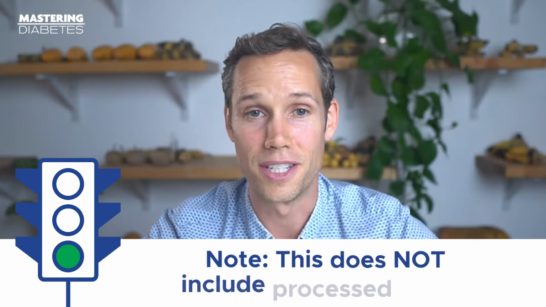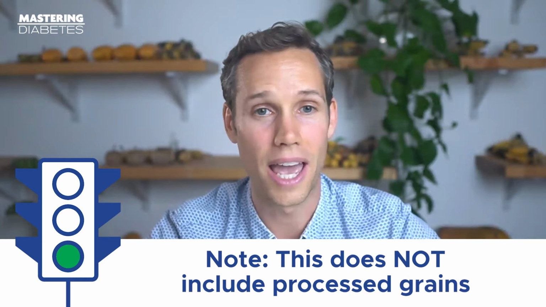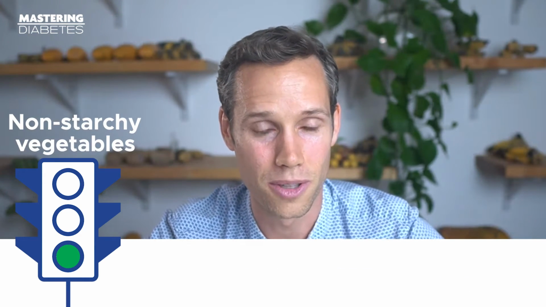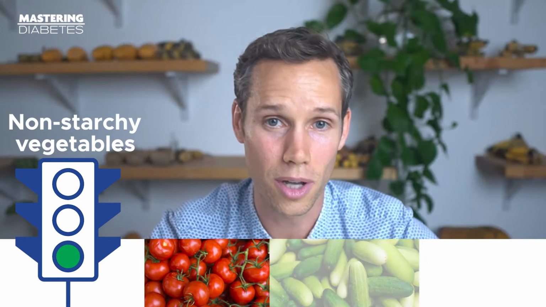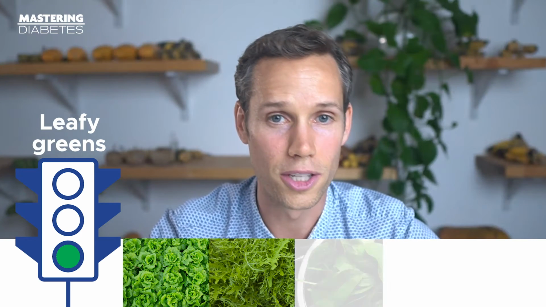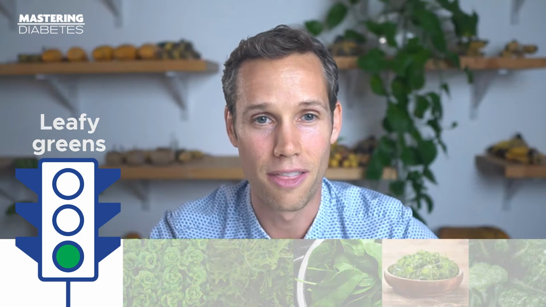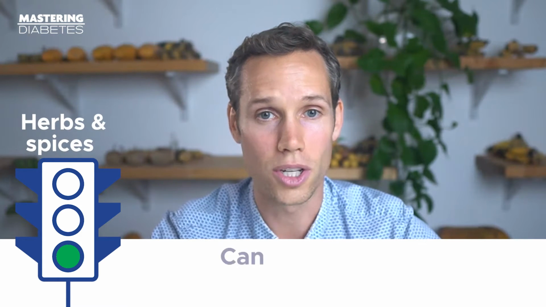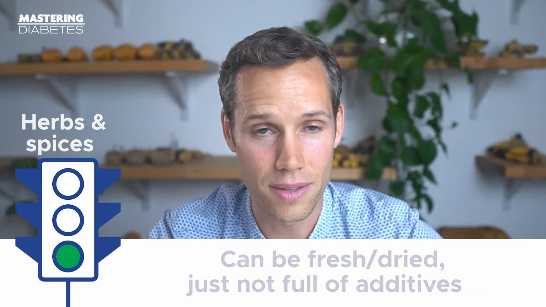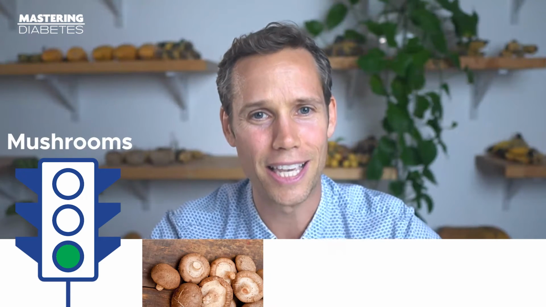Note that this does not include processed grains. We cannot say that clearly enough. All right, so then on to non-starchy vegetables. Those will be foods like tomatoes, cucumbers, broccoli. Then move on to leafy greens, all different varieties of lettuce, arugula, spinach, kale, and chard. Then herbs and spices, which you can consume fresh or dried. Just make sure they don't have additives. Mushrooms like shiitake, cremini, portobello, and many, many more.